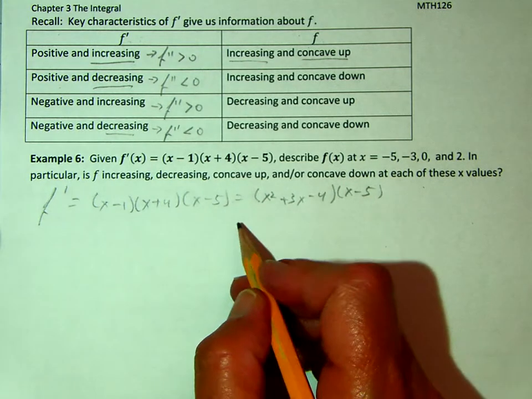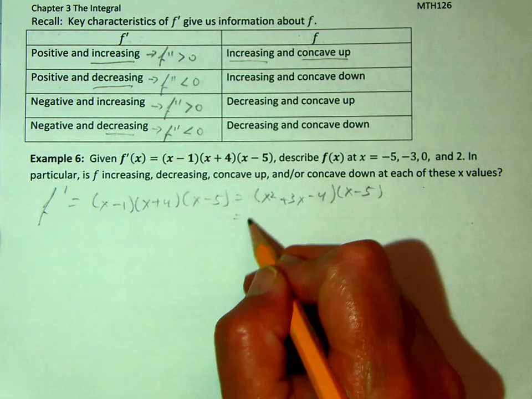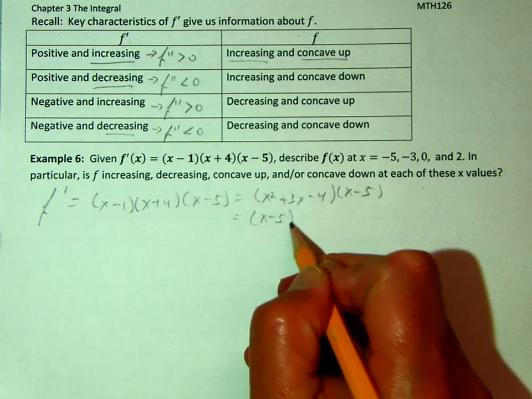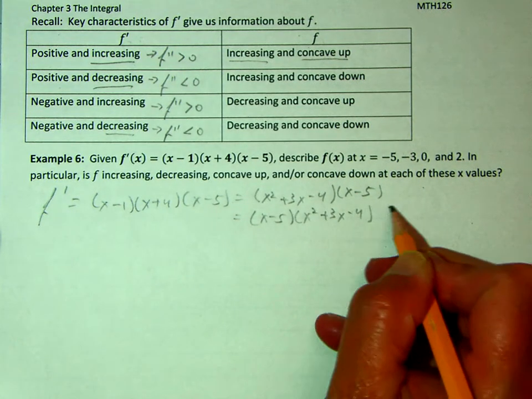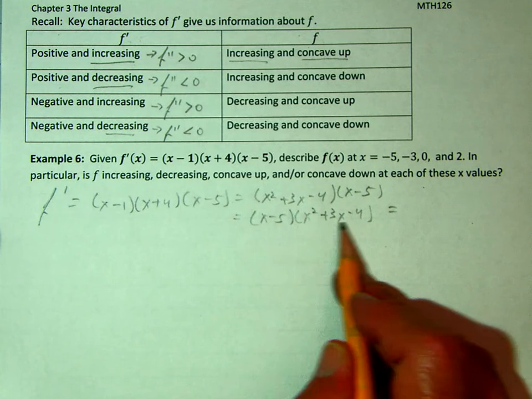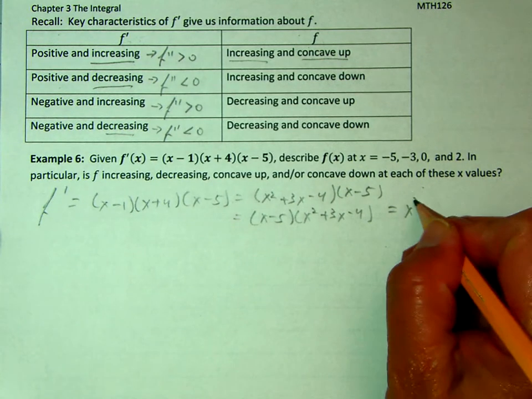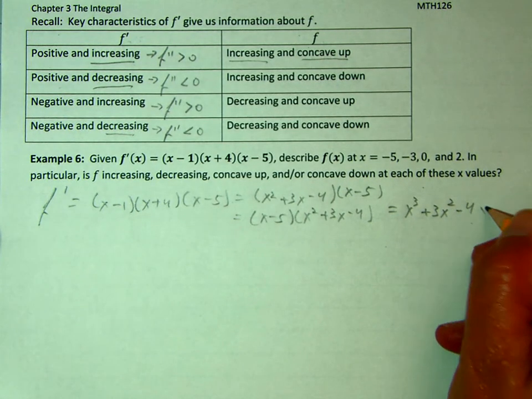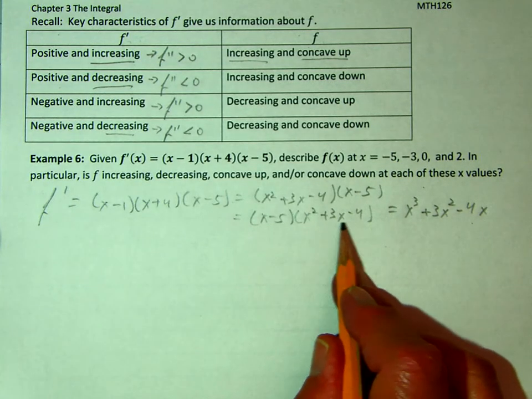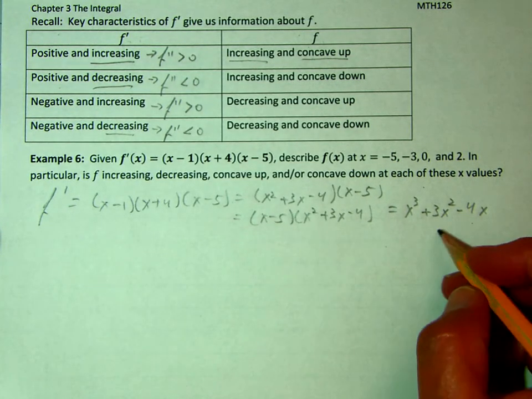So I'm just going to flip these around. So I'm going to multiply each of these terms by x. And now multiply each of these terms by -5.